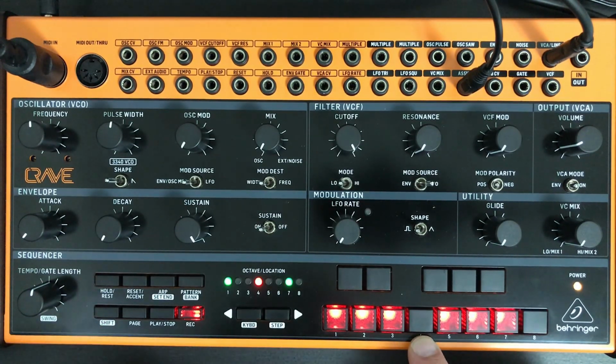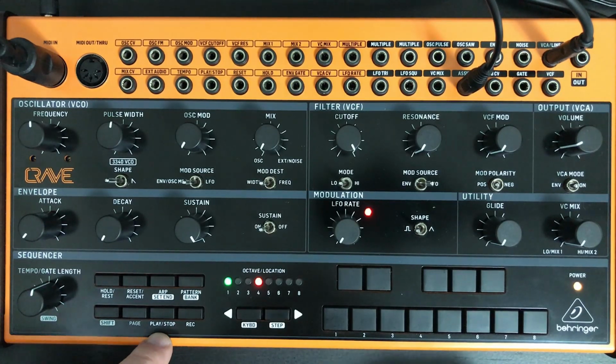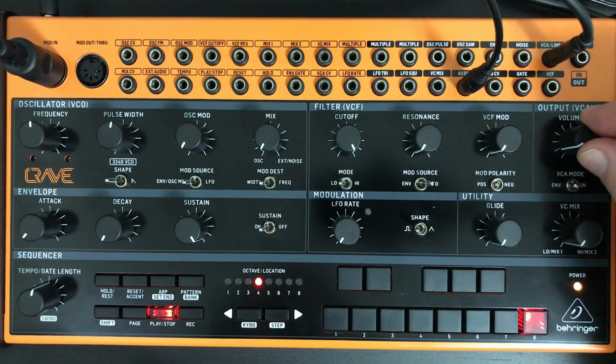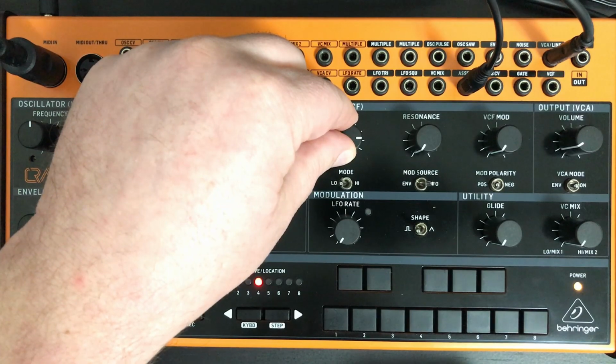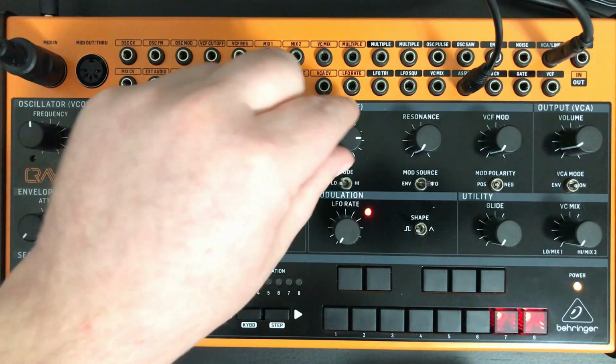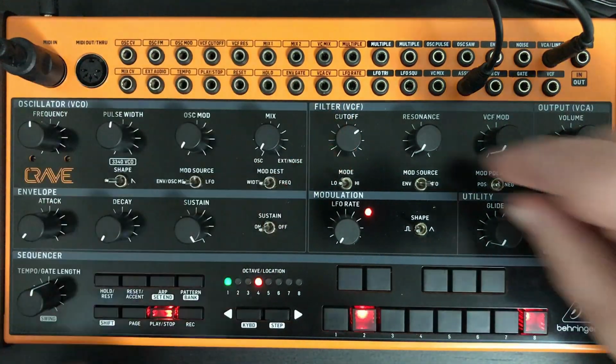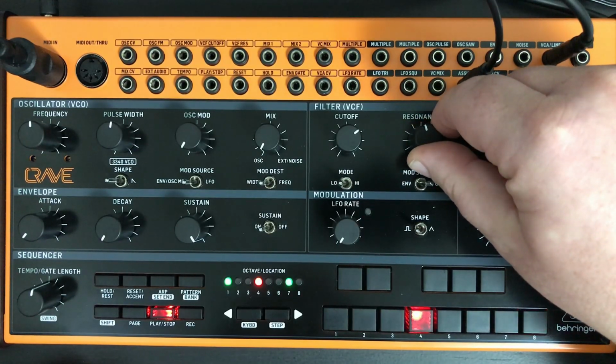We haven't talked about the sequencer yet. I don't expect you to know any of this, so don't worry about it. All we're doing is we're setting an accent on step number 4. Now we should hear the 4th note kind of pop out volume-wise. So it's kind of subtle, but there is an accent on that 4th note. That helps a little.